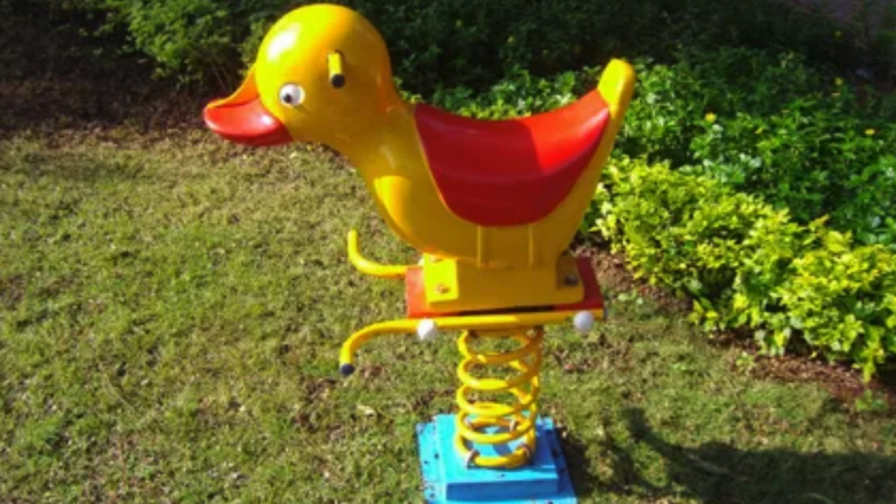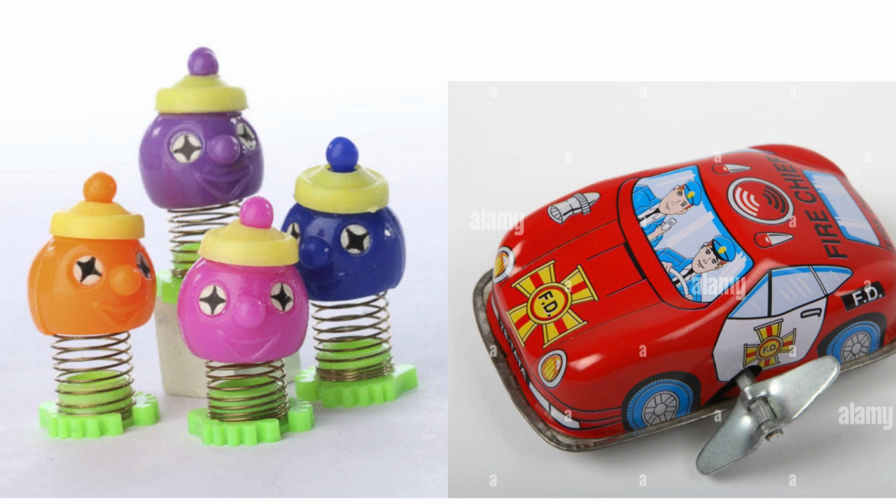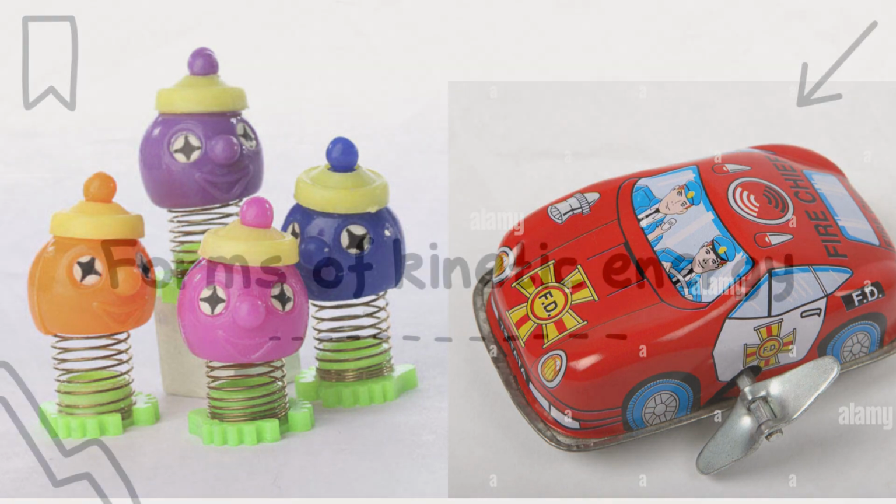This potential energy changes into kinetic energy, making the toy move and the kid swing. We find it in toys like these. When the spring is compressed, it stores potential energy that may change into kinetic energy and make the toy move. So here we finished the forms of potential energy.